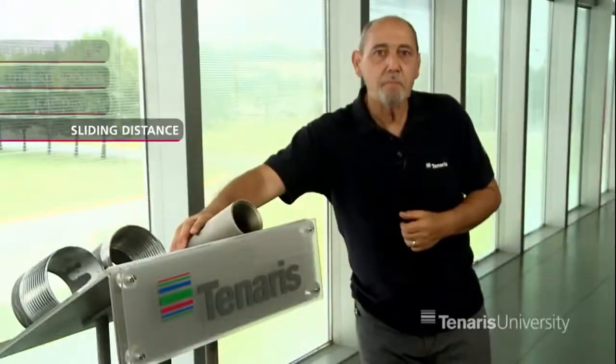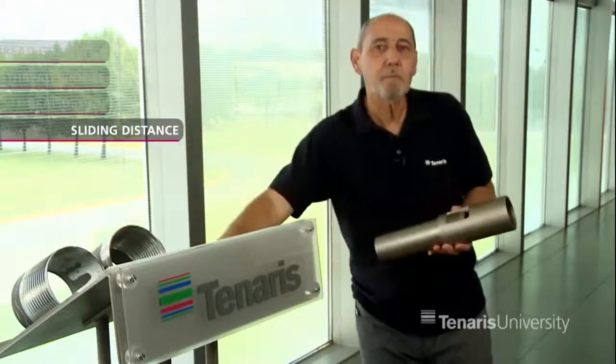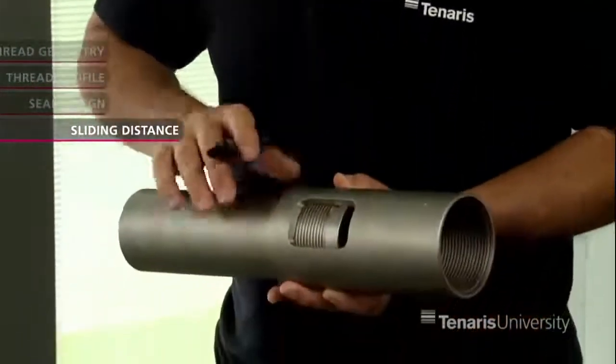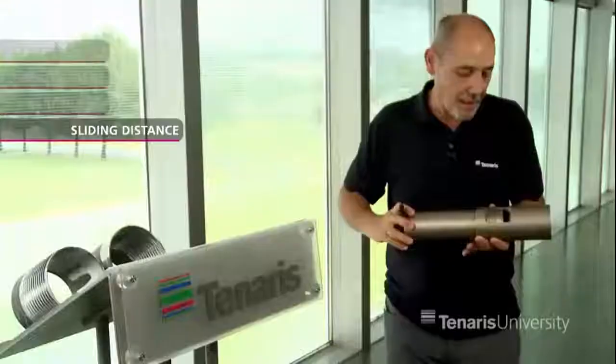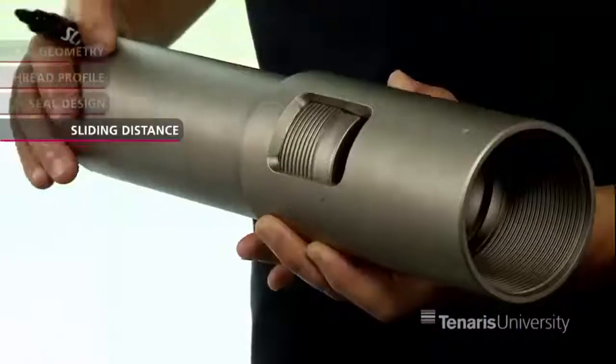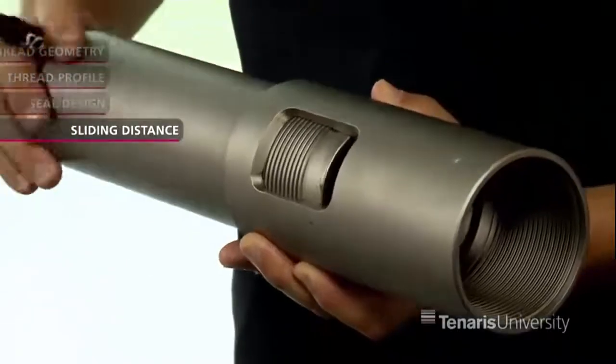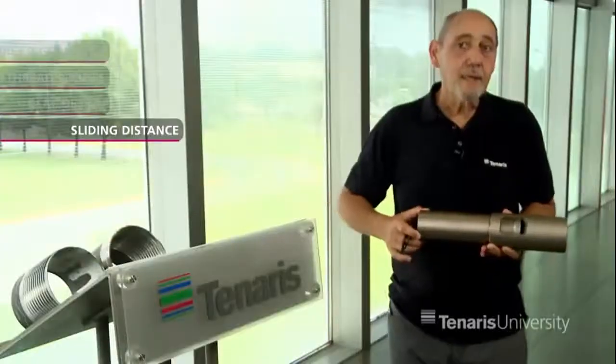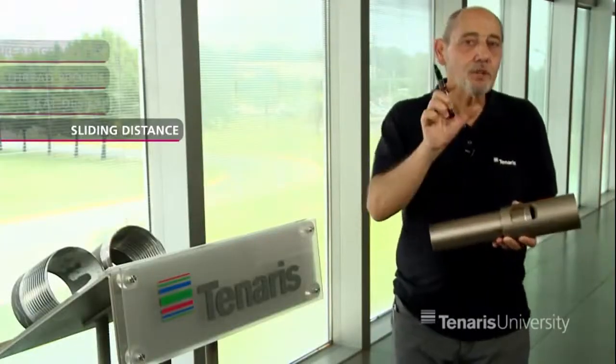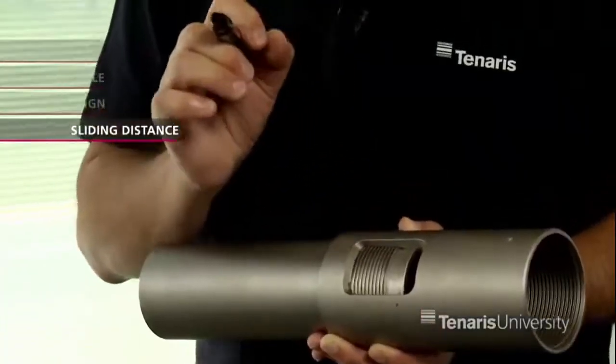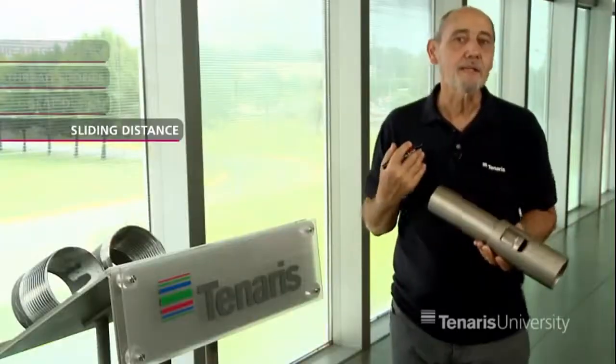And finally, the sliding distance is the distance from the very first point of the pin-box seal contact until it reaches the final makeup position. In general terms, the shorter the sliding distance is, the lower the risk of galling of the seal.